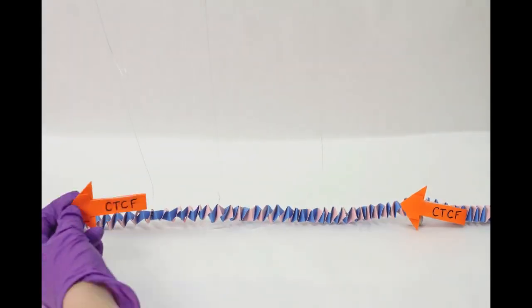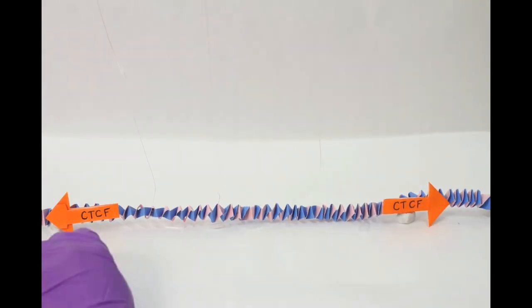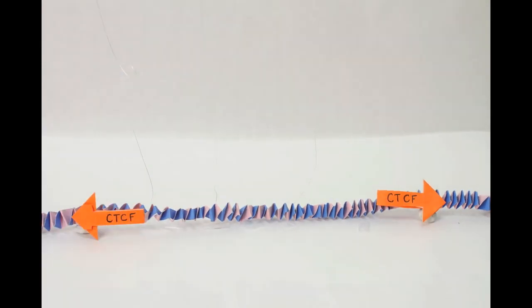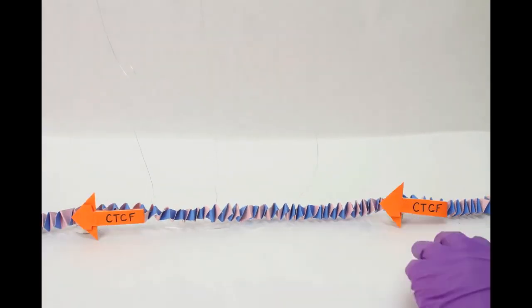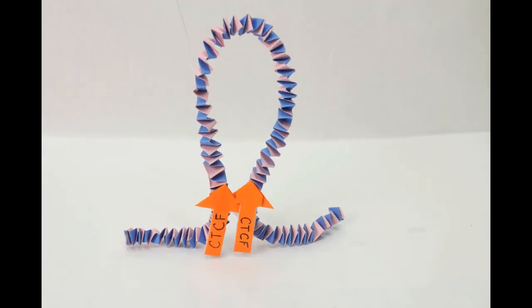They can both be pointing left. They can both be pointing right. They can be pointing away from one another, or they can be pointing towards one another. We noticed an interesting rule. To form a loop, the two CTCF motifs have to be pointing towards one another.